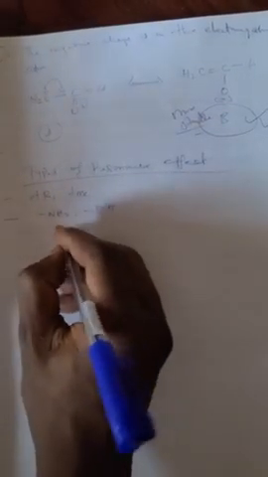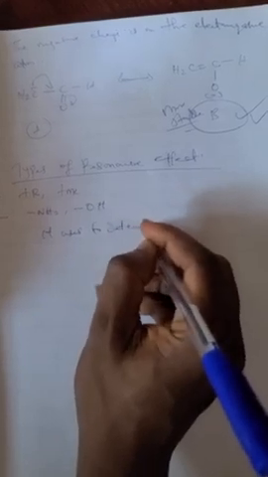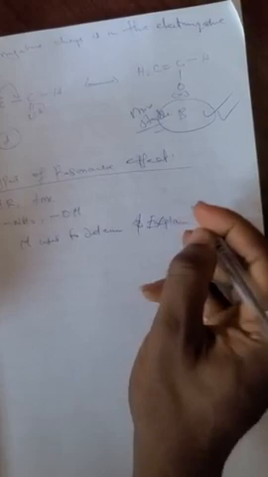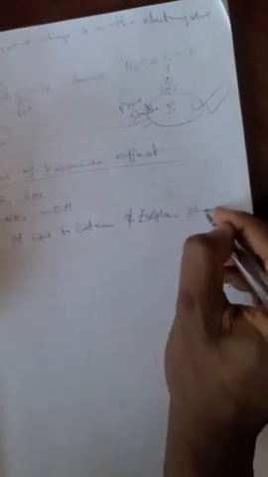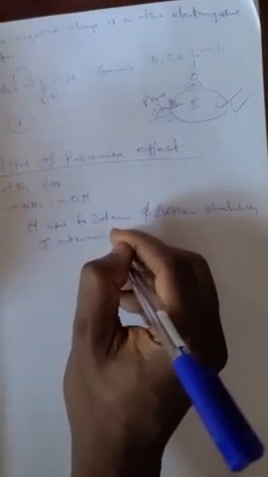So application of resonance effect: it is used to determine and explain the relative stability of reactive intermediates, like what we did the other time. So which one is more stable between the two? Alright.